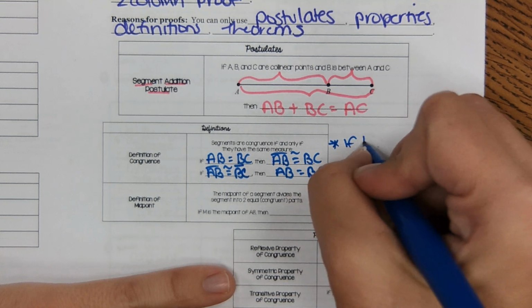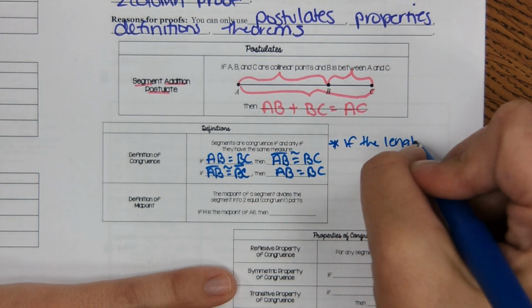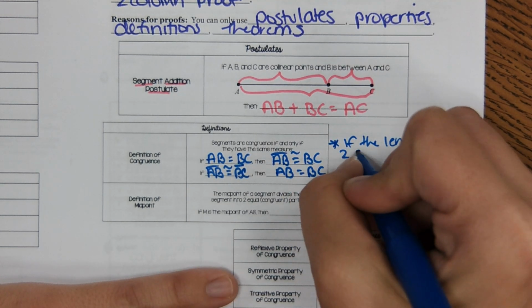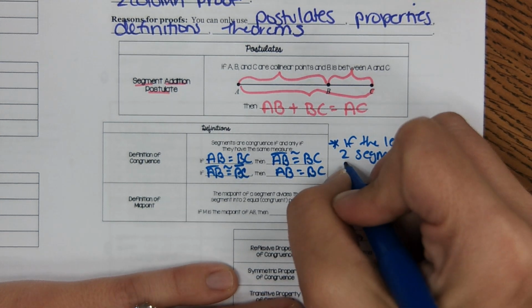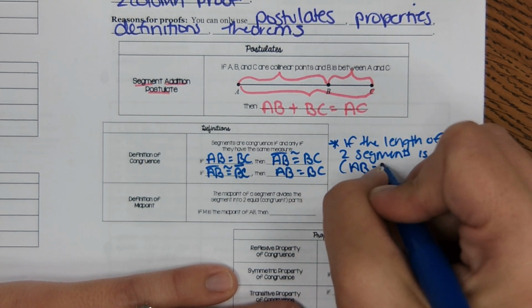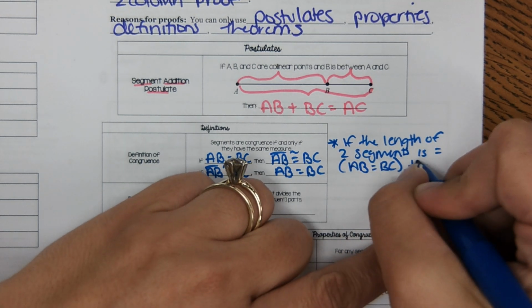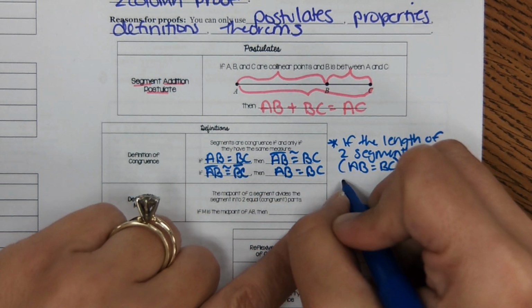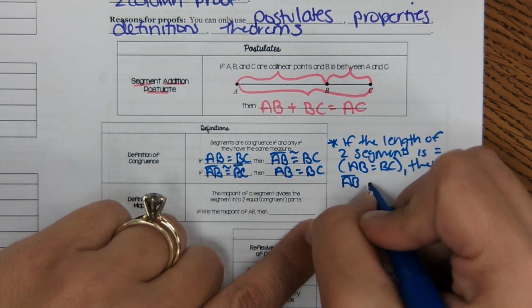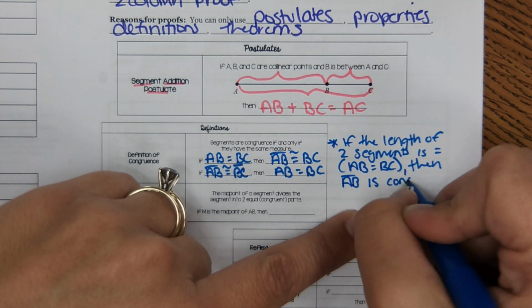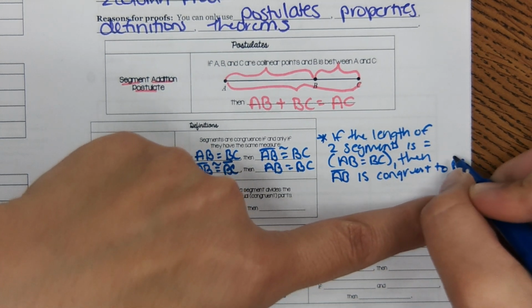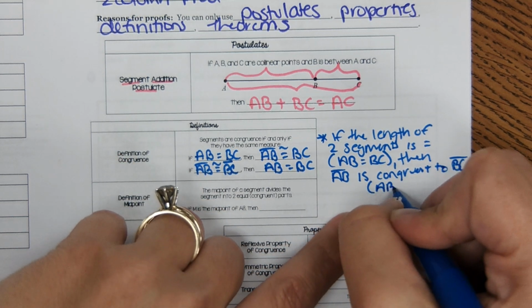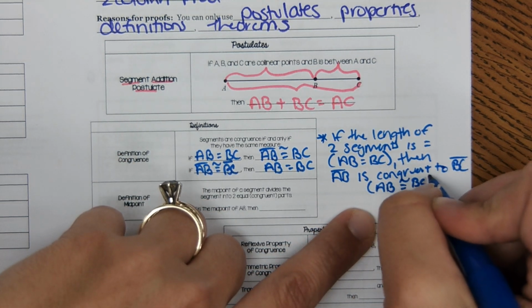So if the lengths of two segments are equal, for example, AB equals BC, then AB is congruent to BC, which is what we see.